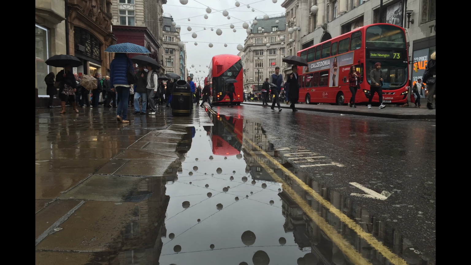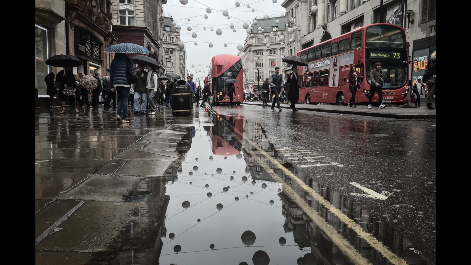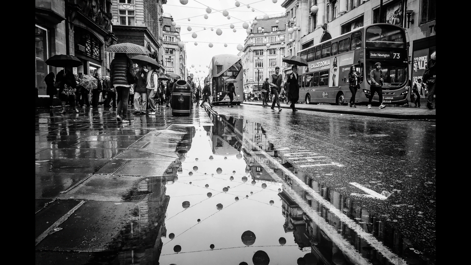And then the composition works well with how the buses are laid out across the two lanes of the road and the people's umbrellas. This particular shot had dreary colours, so I decided to make it black and white. And it's at this point that the photograph really came alive. Flattening the colours just made it so much more vivid and interesting to look at.